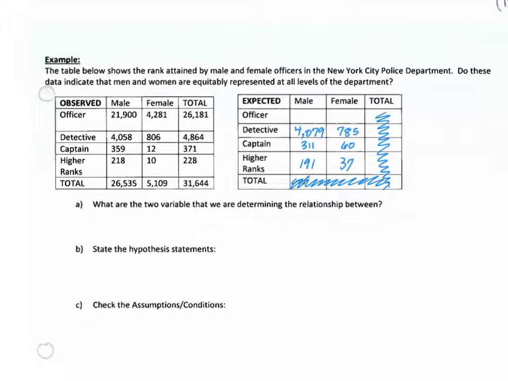Now, we're going to finish filling out this expected matrix. So you can see 21,900 males are officers. The question is, how many would be expected to be male officers if men and women attained the ranks equitably?